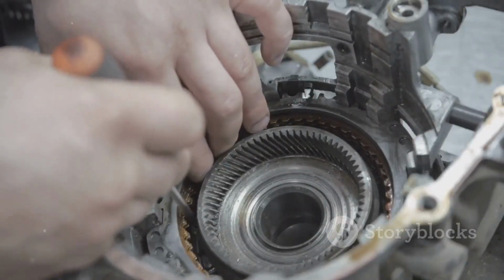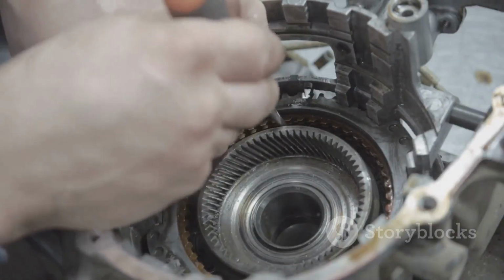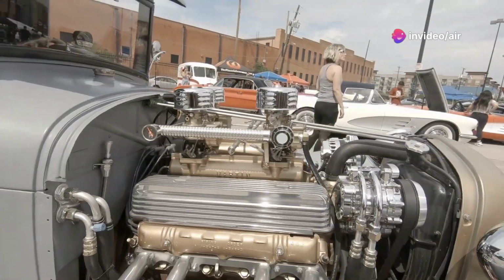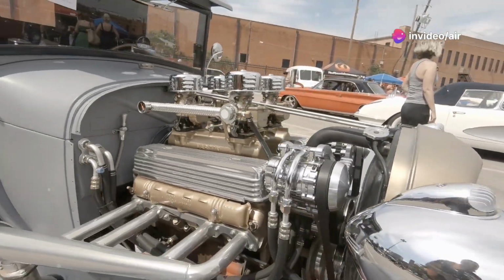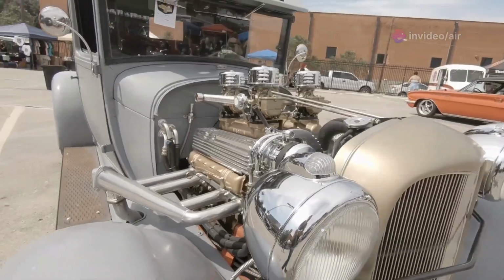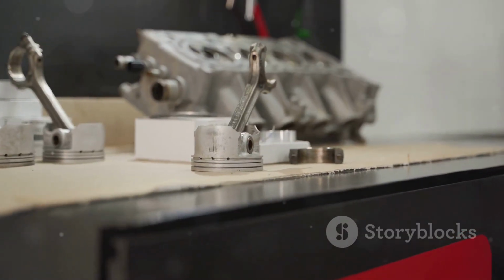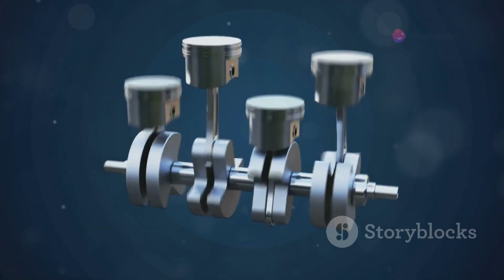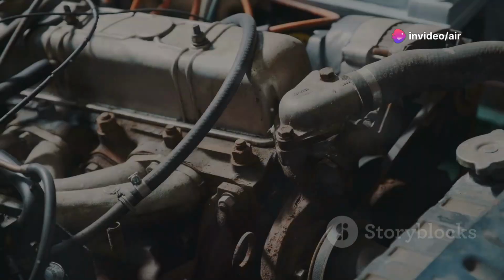Whether you're a seasoned gearhead or just getting your hands greasy, understanding rod ratio can elevate your knowledge. Imagine you're at a car show and you notice two cars with similar engines, yet one seems to roar more ferociously. The difference might just lie in the rod ratio. Let's dive into the world of engine geometry and uncover the secrets of rod ratio.